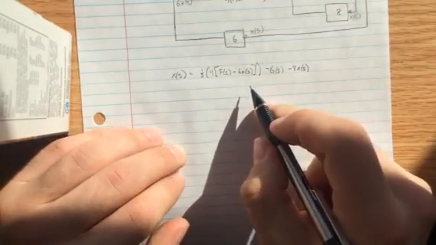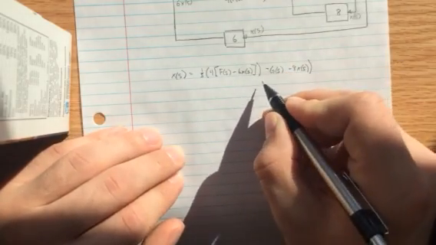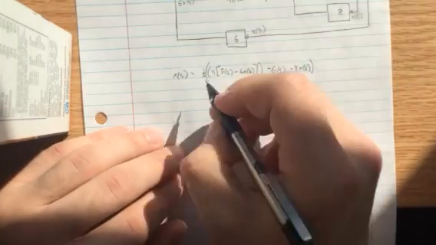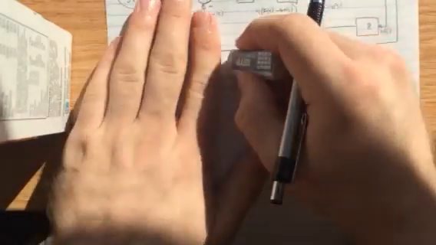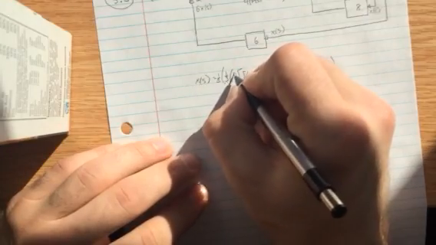I believe, actually, let's see here. This should be parentheses, like that. No, there's another 1 over s here. Sorry. Like this. Alright. So now we have this big long equation.